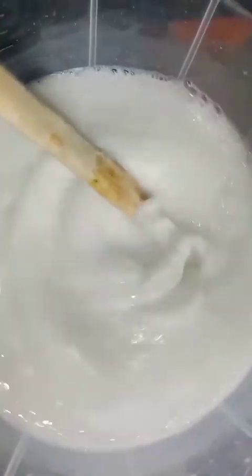So you've come to the end of the production. As soon as you've stirred for 10 minutes, cover it. Allow it to stay for at least 12 or 24 hours. Then after that, your bleach is ready for packaging.